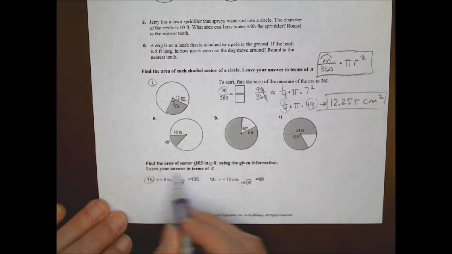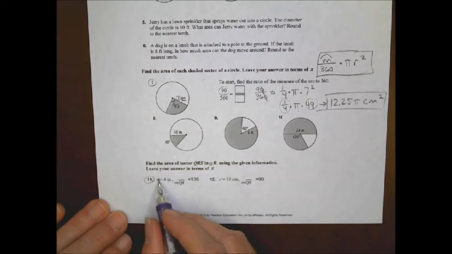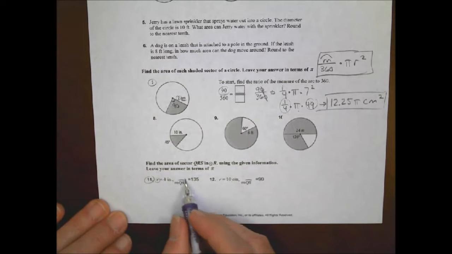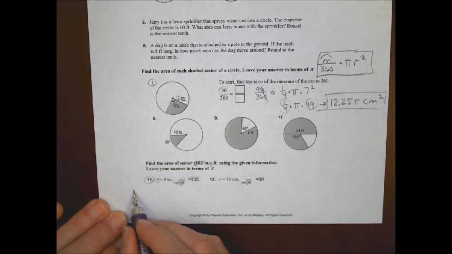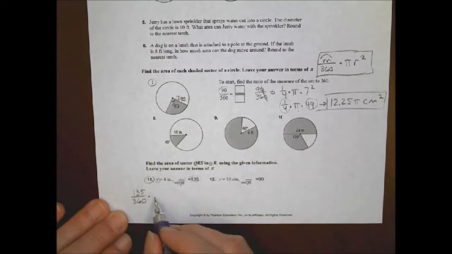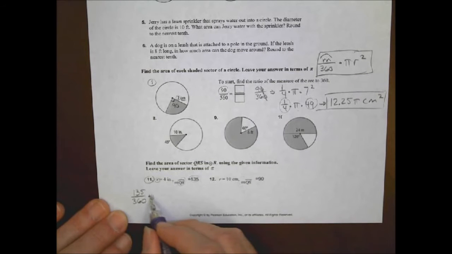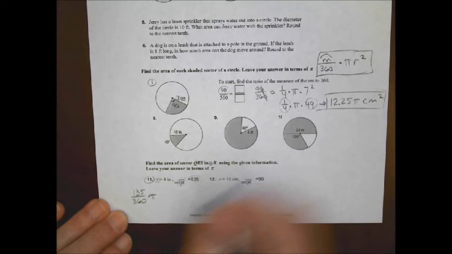Leave your answer in terms of pi. So they gave me a radius, and I have a measurement of a section here of 135. So I first want to find out my ratio, 135 over 360. I'm going to multiply that by my formula part, pi times r, which in this case is 4.